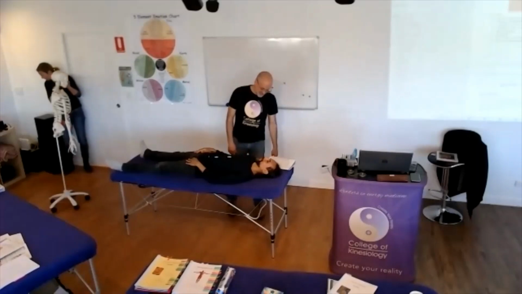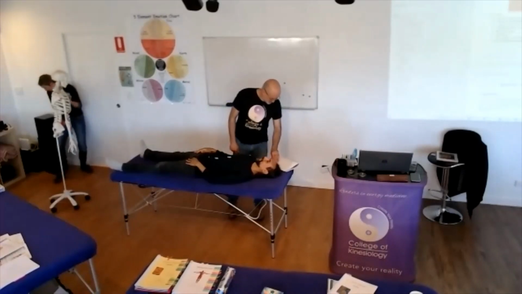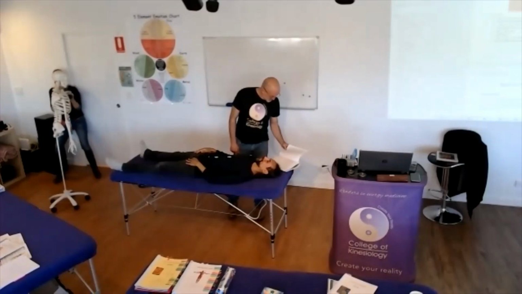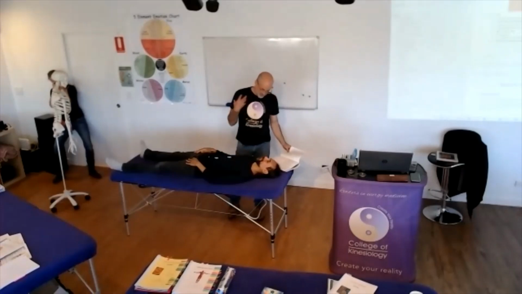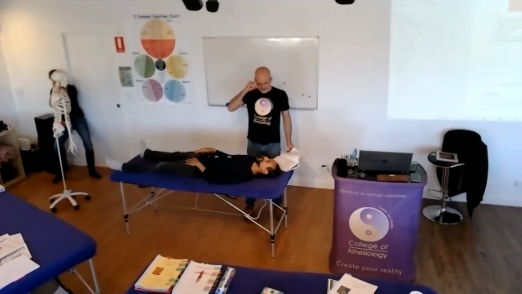Have you ever looked into gout? Gout's usually like a build-up of urea in the tissue, and that can create a lot of inflammation and soreness through the tissue. Did you hear that?